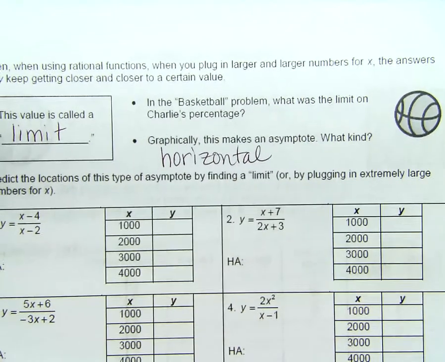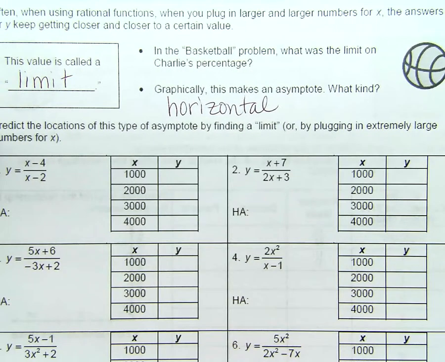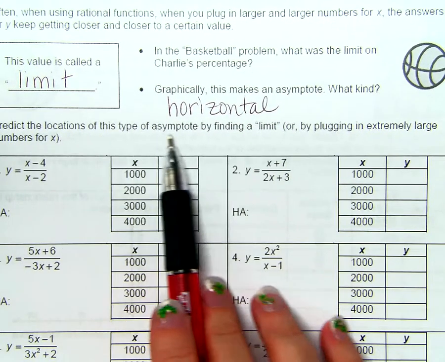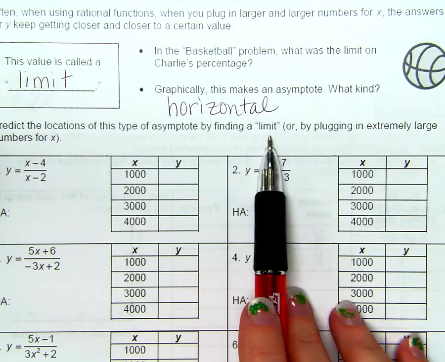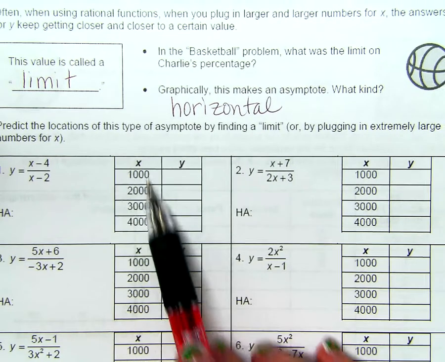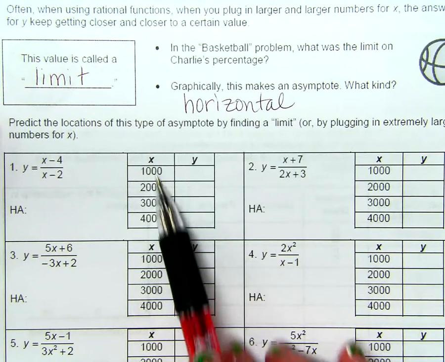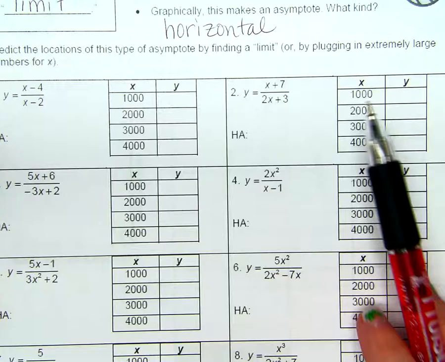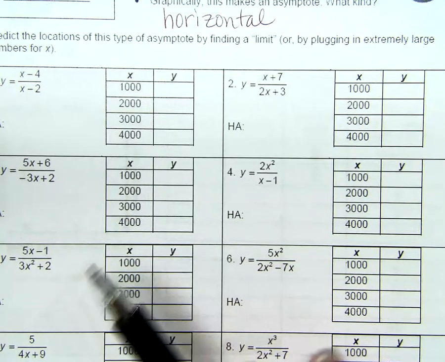So now we're going to horizontal asymptotes. First of all, it wants us to predict the locations of this type of asymptote by finding a limit, or do it by plugging in larger and larger values for x. So we have 8 possibilities here. We're going to do the same thing.